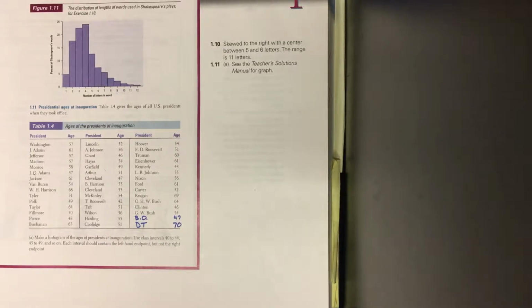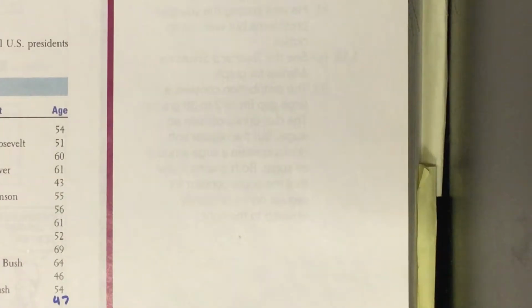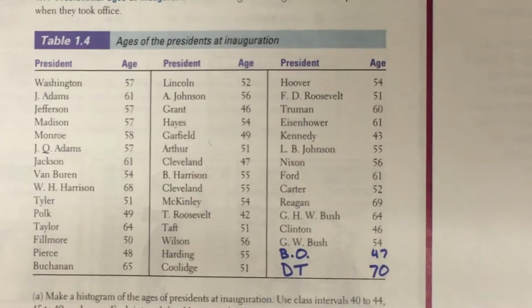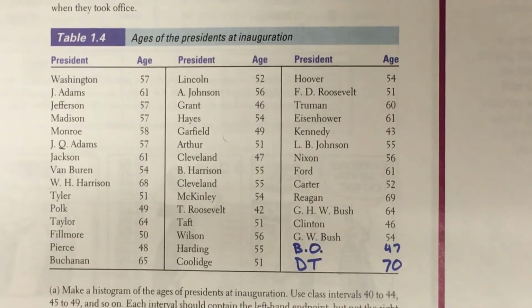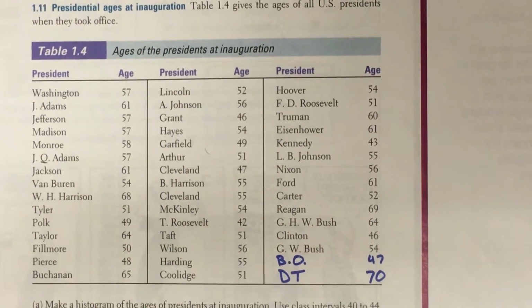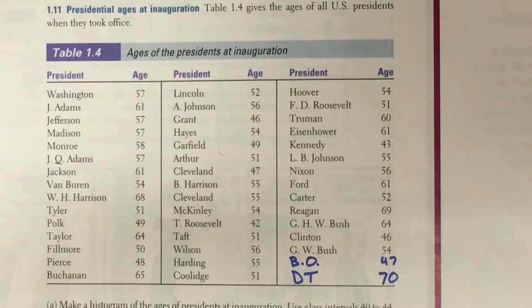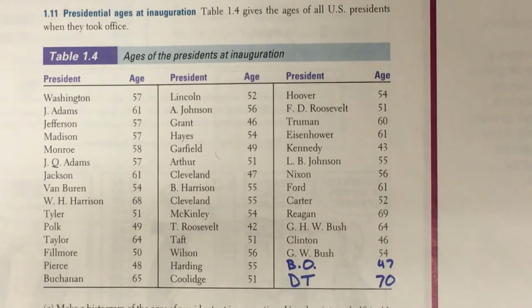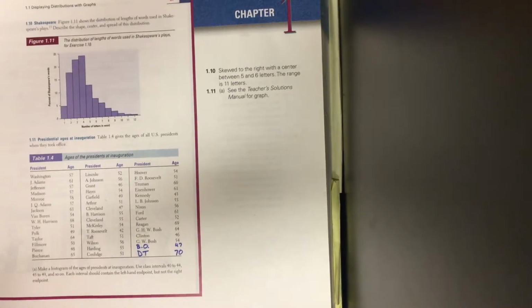All right, so what I want to do now is I want to do this same data set that I just talked about for time series. I want to do a histogram of that presidential age data at inauguration. So again, that's how old the presidents are at their date of inauguration. And what I want to do is make a histogram of that data. So how do I do that in my calculator? We're never going to do this by hand.